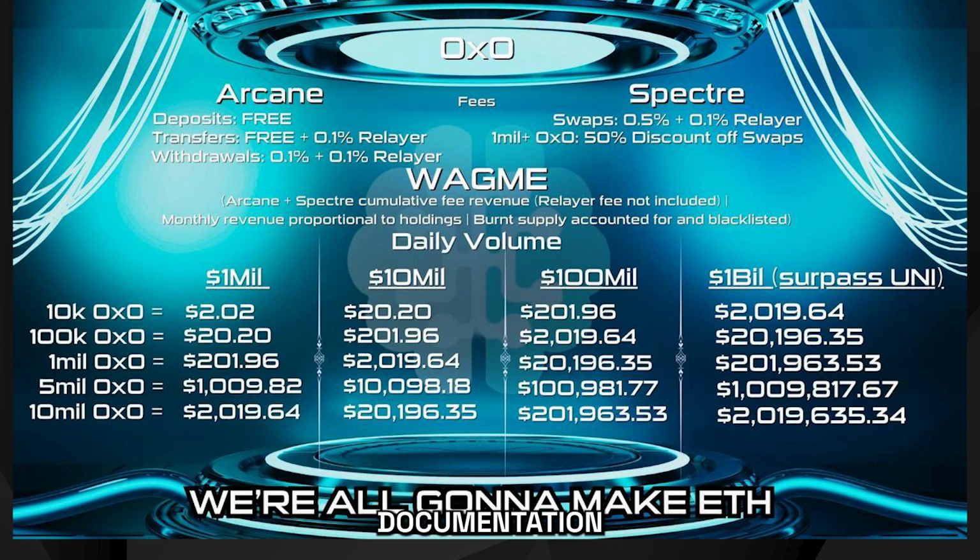0x0 has a piece of documentation called "We're All Gonna Make ETH," also known as WAGME, which shows the fee structure of Arcane and Spectre, as well as the monthly fee distribution to OXO holders based on holdings and daily volume. So, Arcane offers free deposits, free transfers with a 0.1% relayer fee. Spectre offers a 0.5% fee on swaps plus a 0.1% relayer fee. But if you hold up to 1 million OXO tokens, you get a 50% discount on swap fees.